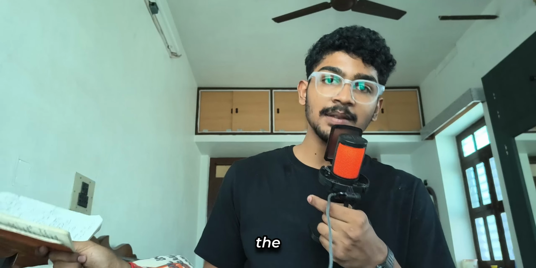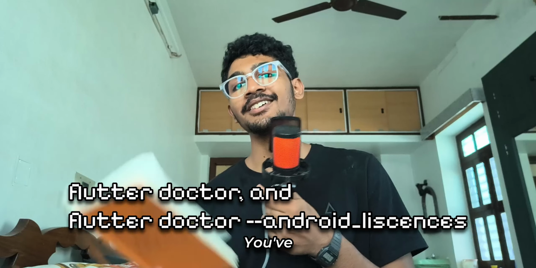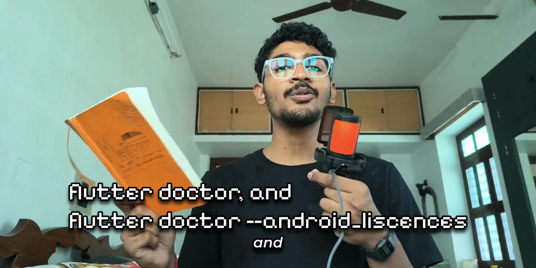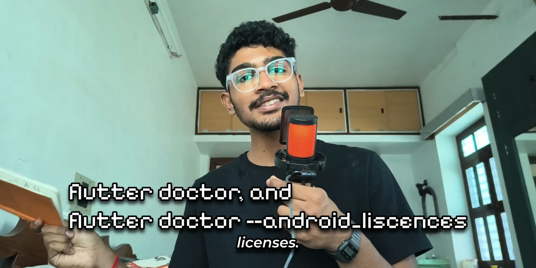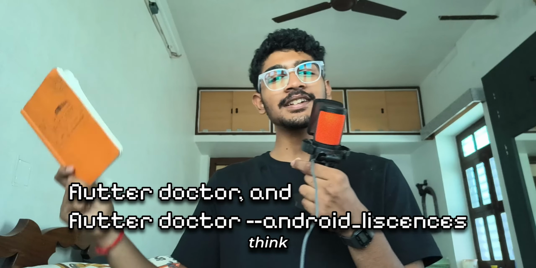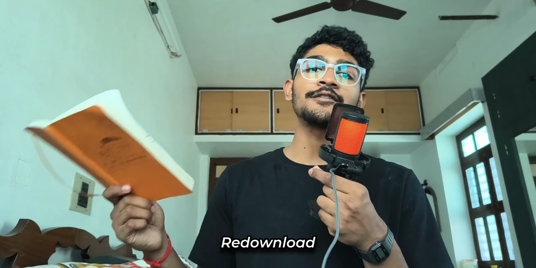And for the next step from here, you will have to just run this one command. Yay! You've run flutter doctor, and now everything is set up. I mean, you have to agree to 5 licenses, but I think after that it's all fine. You just have to do some Flutter upgrades here and there, re-download Flutter if you screw something up really badly. And with that, the installation guide is over.